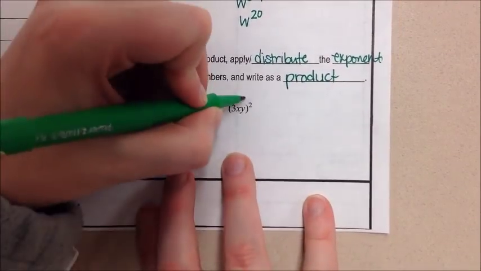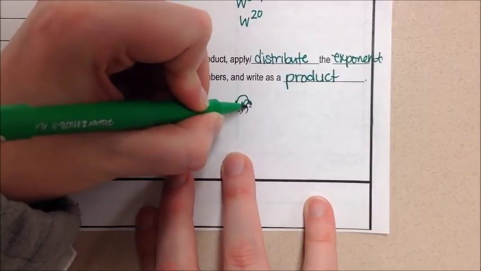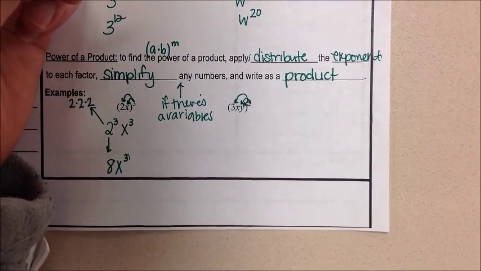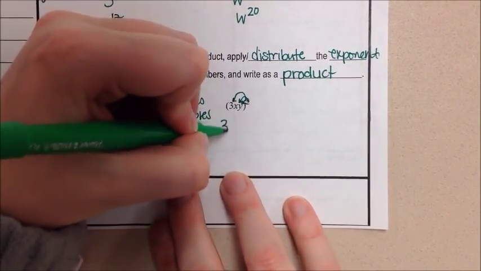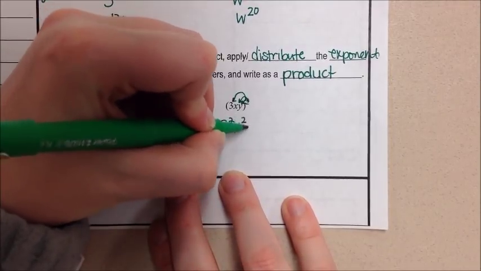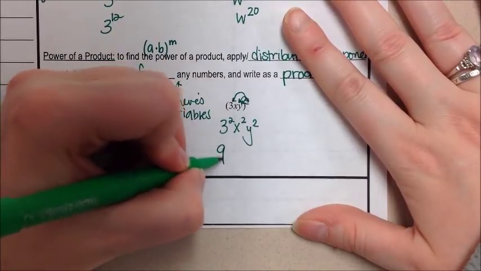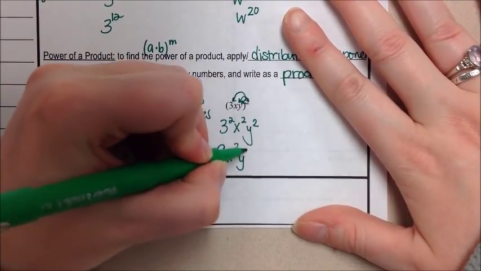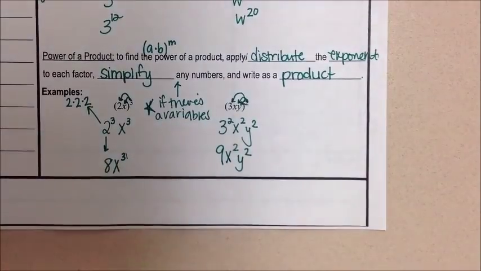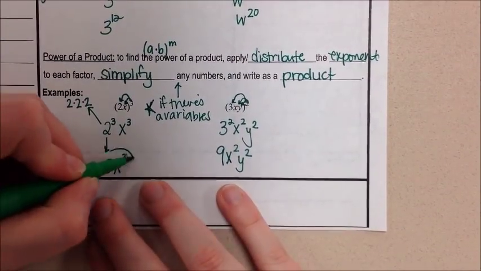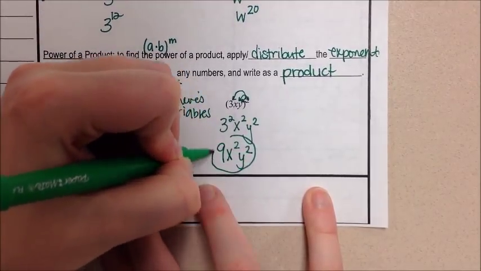Over here, when I distribute this squared, remember I'm not doing 3 times 2. I'm doing 3 squared, x squared, y squared. 3 squared is 9, and then I leave x squared and y squared. So again, you're only simplifying the numbers if there's a variable. And then I wrote it as a product, meaning I write them right next to each other.